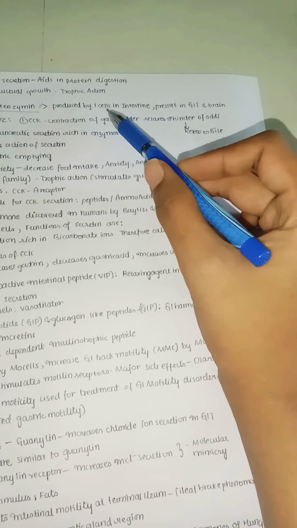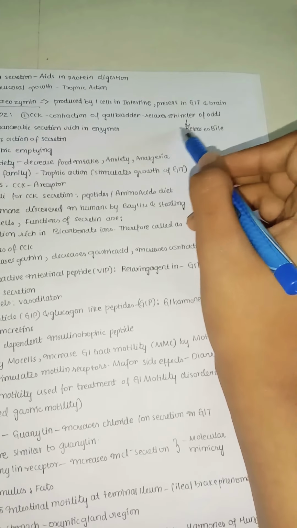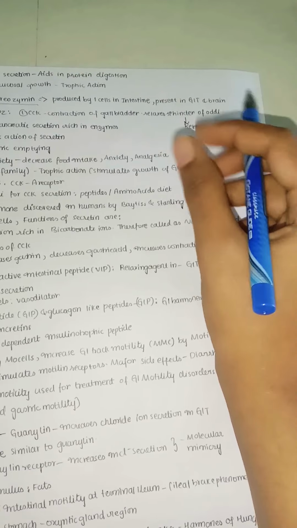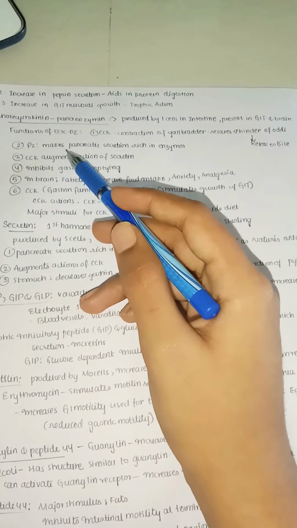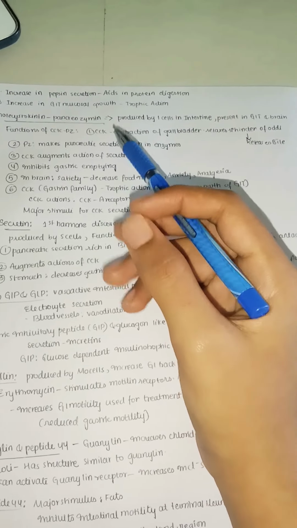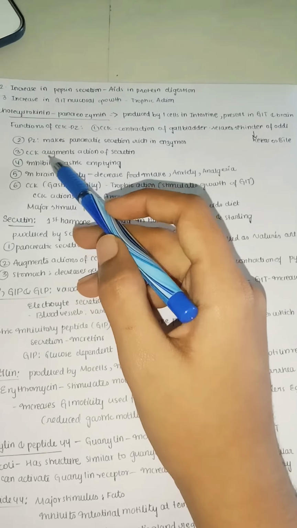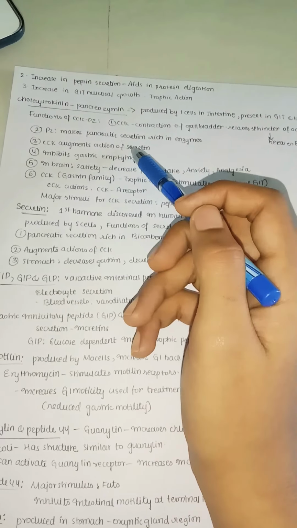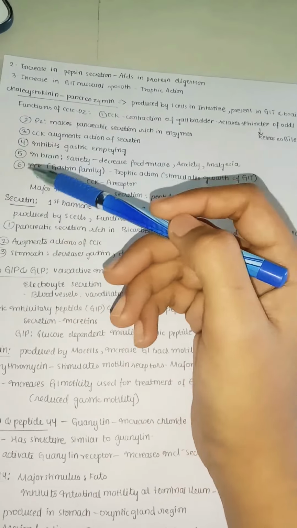The main function to contract the gallbladder and relax the sphincter of Oddi is to release the bile, because if the gallbladder contracts, bile is released, and when the sphincter of Oddi relaxes, the bile can easily flow out. And PZ, that is pancreozymine, makes the pancreatic secretion rich in digestive enzymes, so that it can easily digest. And CCK augments the action of secretin, meaning CCK tries to increase the action of secretin, because both are like inhibitory, right? So they both can support each other.